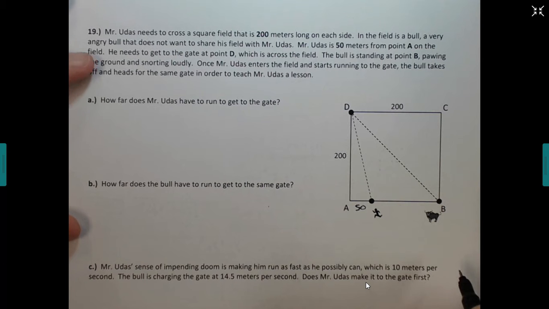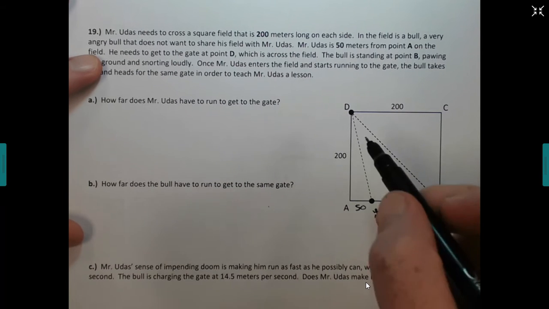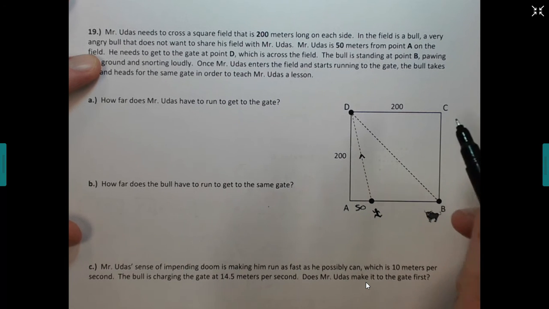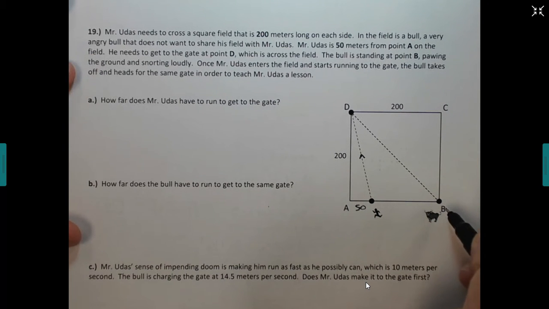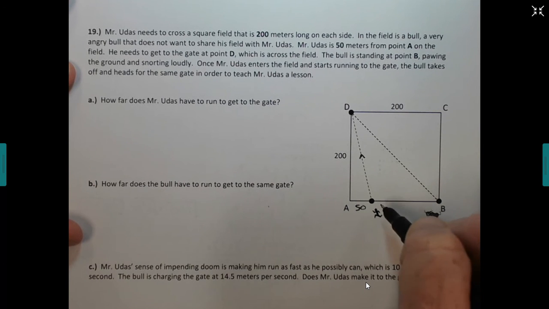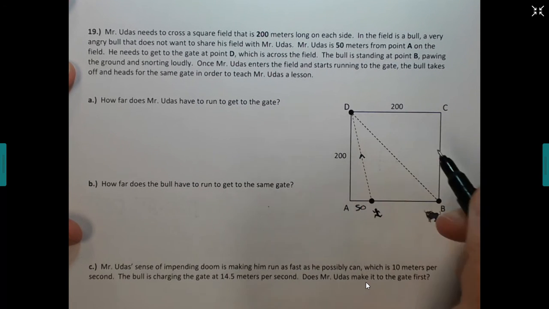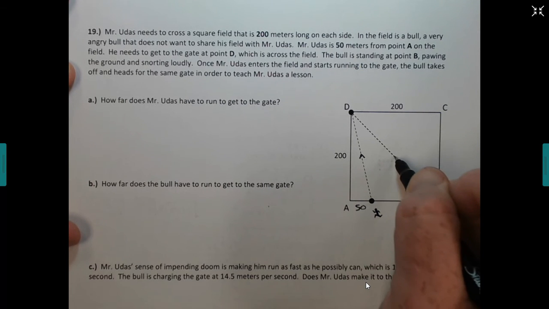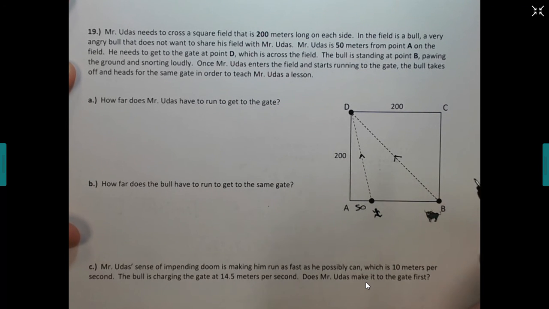on the field. He needs to get to the gate. So he's running here. The gate is at D, which is across the field. The bull is standing at B, pawing the ground and snorting loudly. Once Mr. Udas enters the field and starts running to the gate, the bull takes off and heads for the same gate in order to teach Mr. Udas a lesson. Bulls head the same way. How far does Mr. Udas have to run to get to the gate?